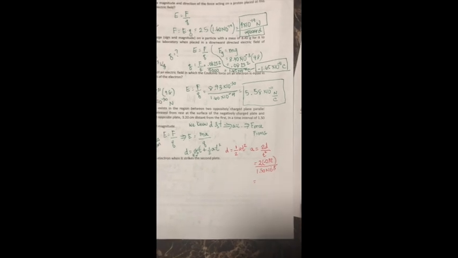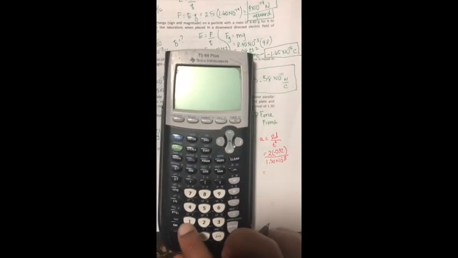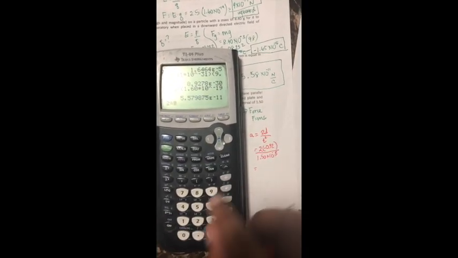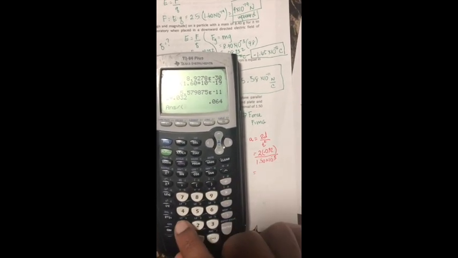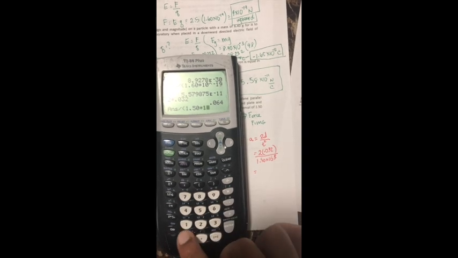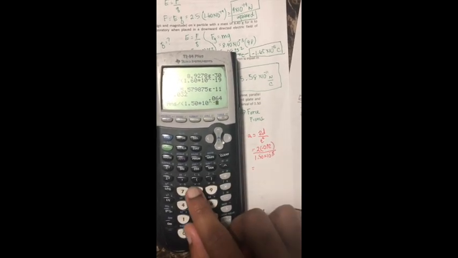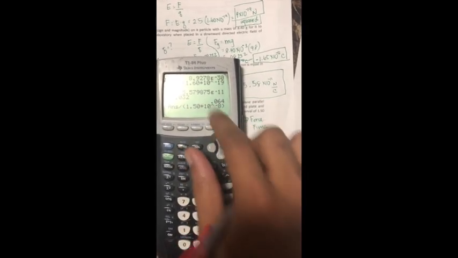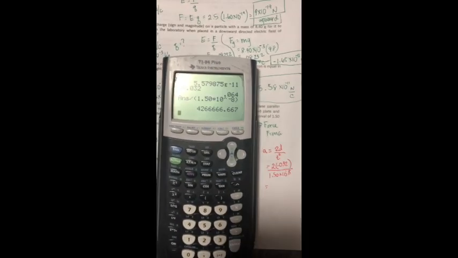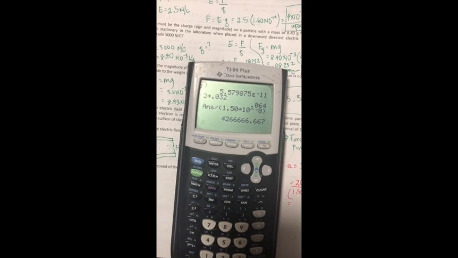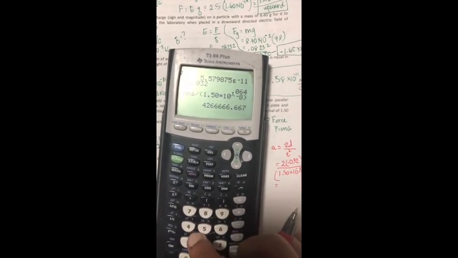So putting this into my calculator, good old calculator, 2 times 0.032 divided by 1.50 times 10 to the negative 8. Note that I put this in parentheses. Oops, and I can't forget to square it.